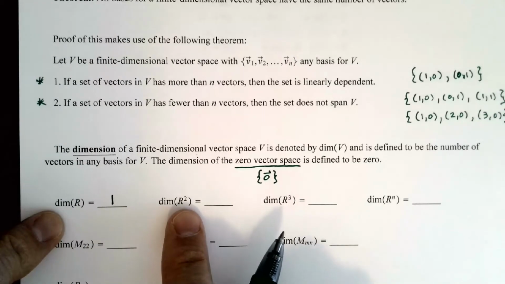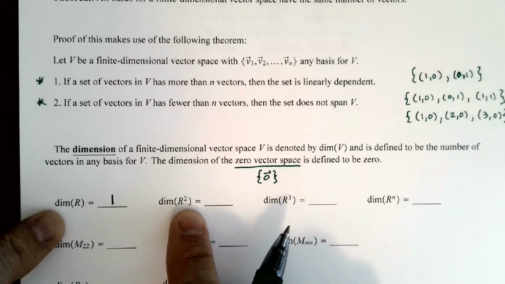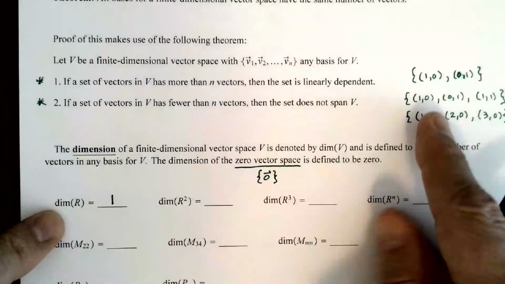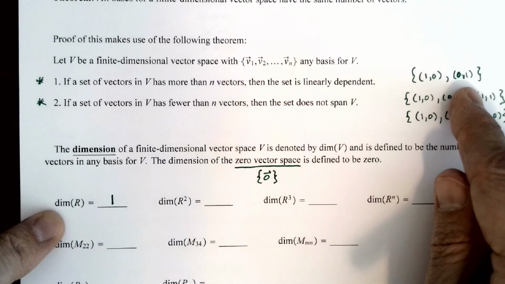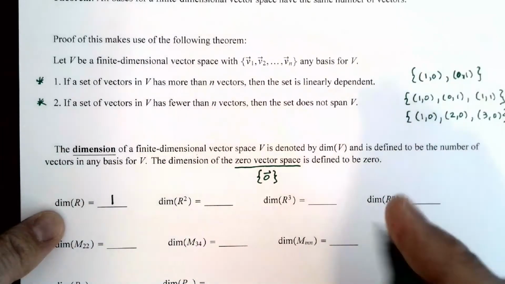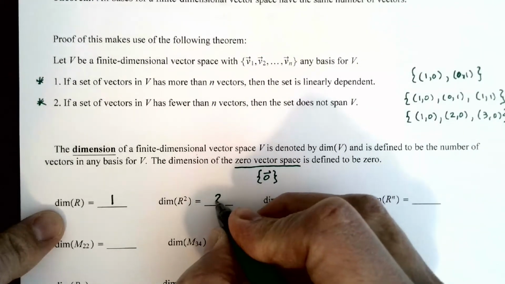What about ordered pairs, right? The set of all vectors in 2 space. What's the dimension of 2 space? Well, what's a basis for 2 space? We just talked about it right up here, right? Right here. i, j, right? (1, 0), (0, 1). Every basis for 2 space has how many vectors? 2. So the dimension of 2 space is 2.